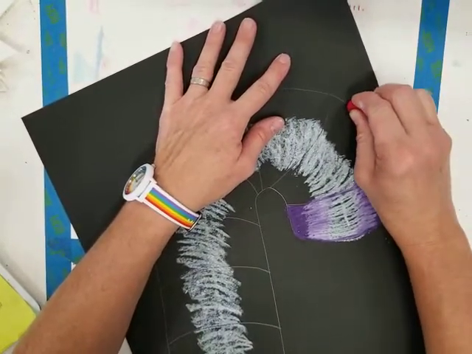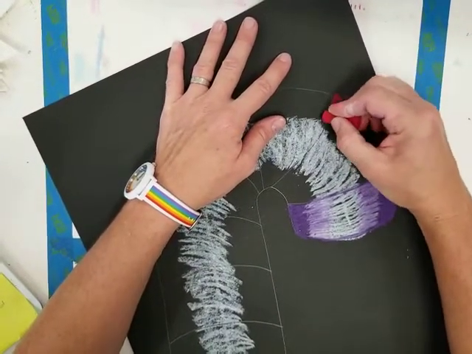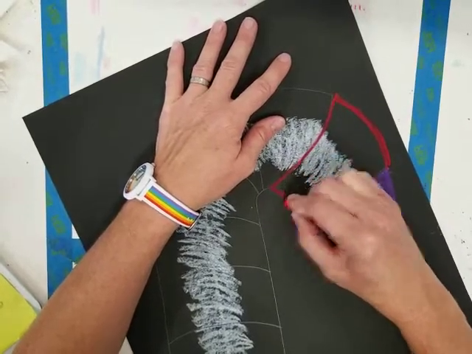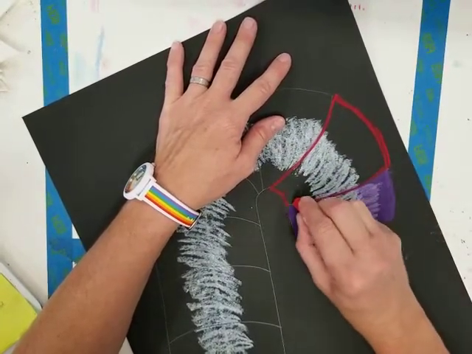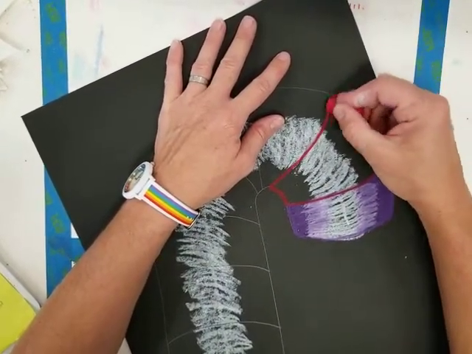Okay. So then I'm going to do red. I'm going to outline first, and then I'm going to color.